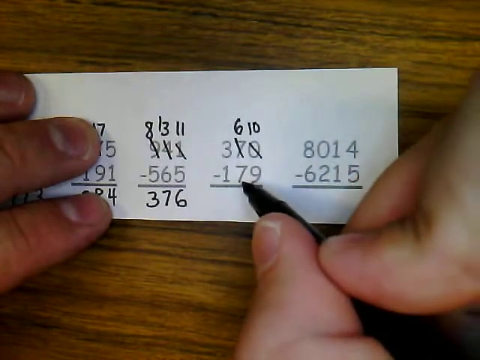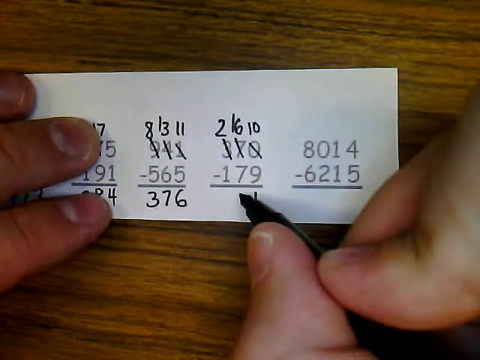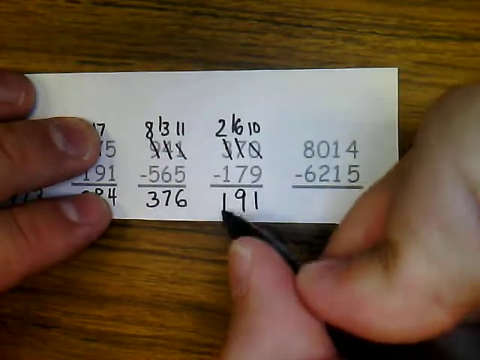You cannot subtract 6 minus 7, so the 3 becomes a 2, the 6 becomes a 16. 16 minus 7 is 9, 2 minus 1 is 1.